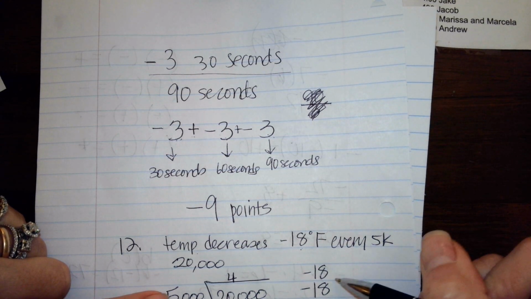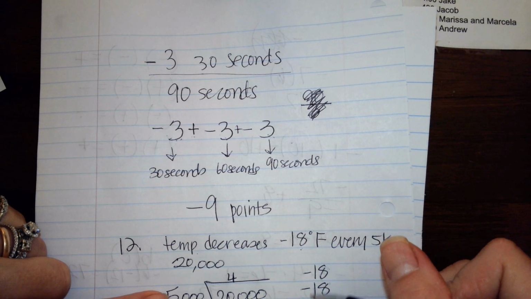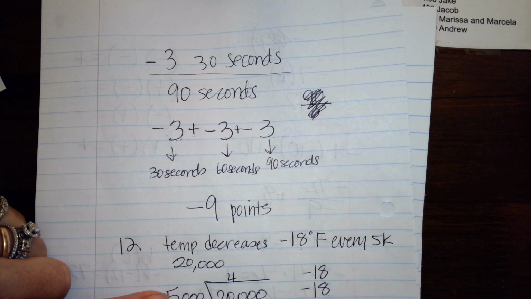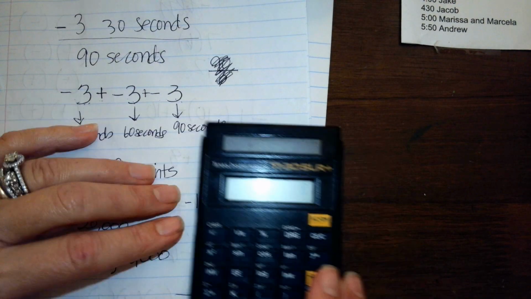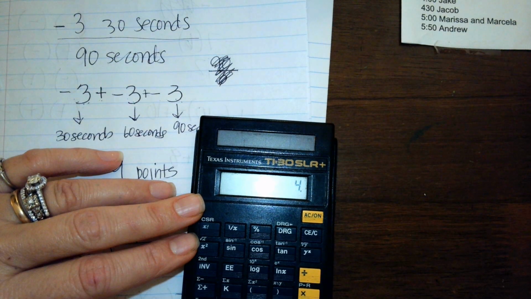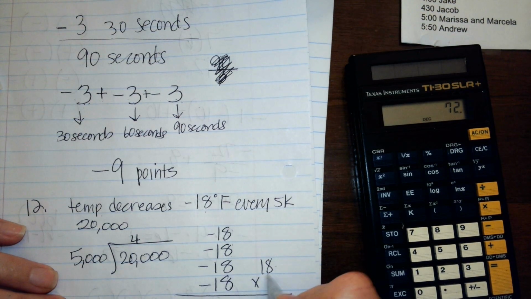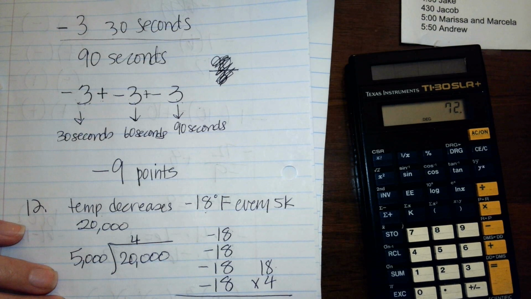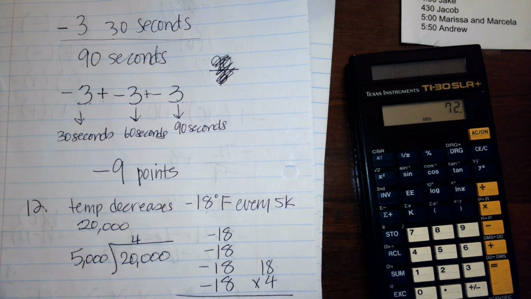So we would do 18 plus 18 plus 18 plus 18, and it would be going down, so the answer would be negative. Or you can just do 18 times 4, which is 72. So 18 times 4, and the answer is negative because the temperature is decreasing. And then we would do degrees Fahrenheit.